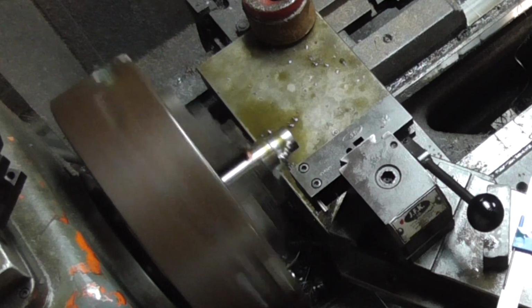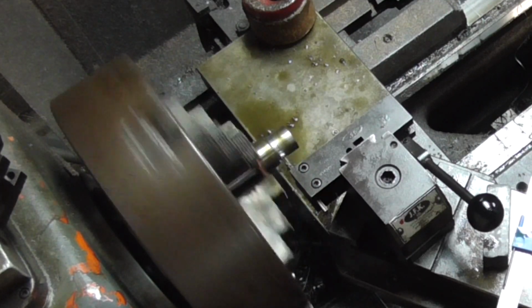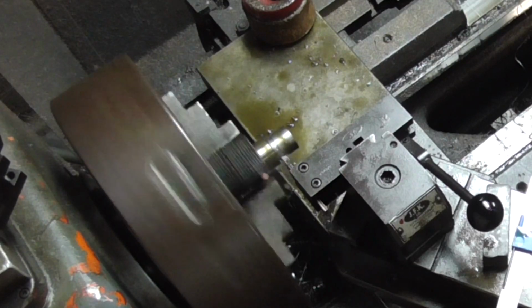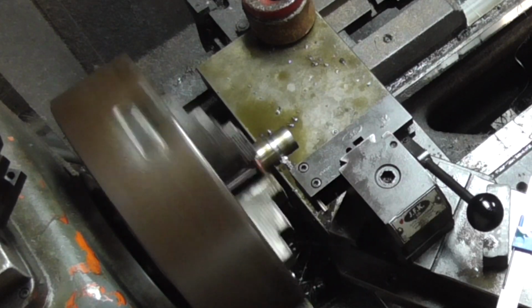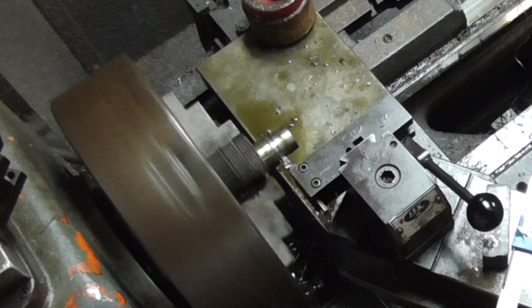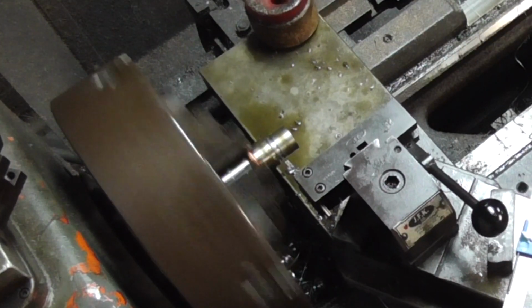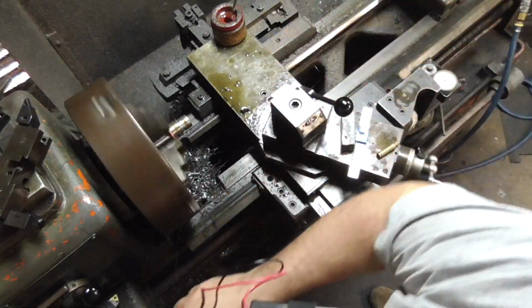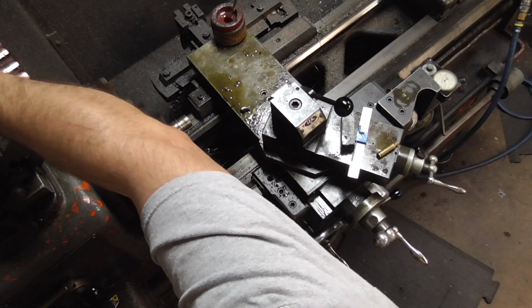So when we come up to 25, that's actually 50, 60, 70, 75, and we'll just go to 80 and let it run. All right, so there's your 80. We're done with that. Pull that out of the way.